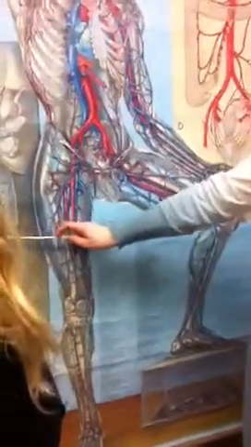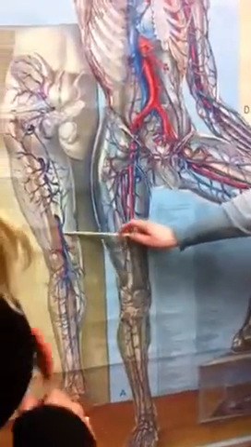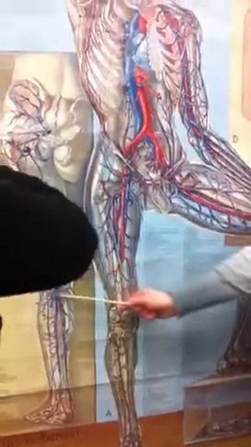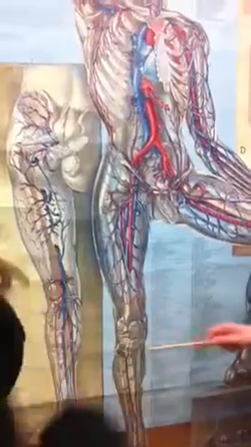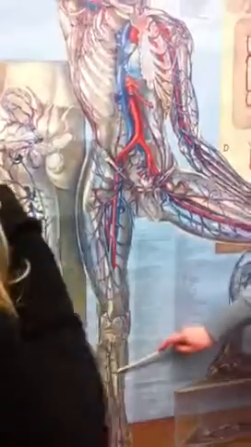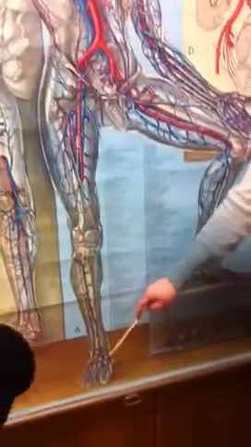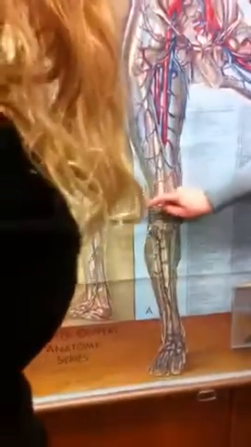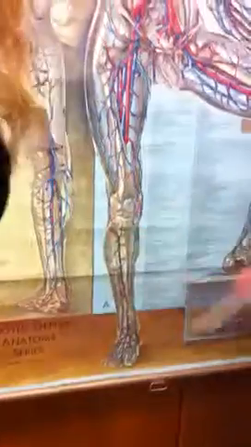The femoral artery comes down, goes behind the knee, and then is called the popliteal artery, because this is the popliteal area, or the back of the knee. Then that branches into the anterior tibial artery, the posterior tibial artery, and the fibular artery in the middle.